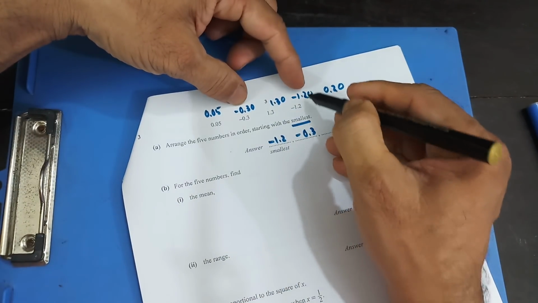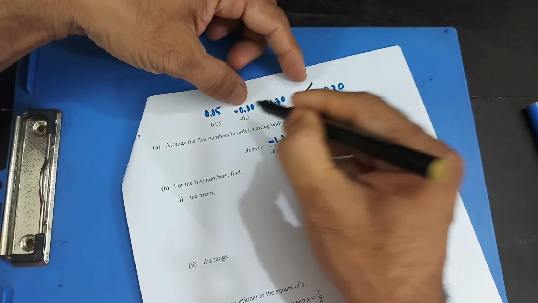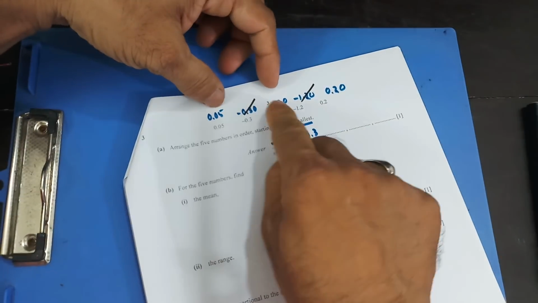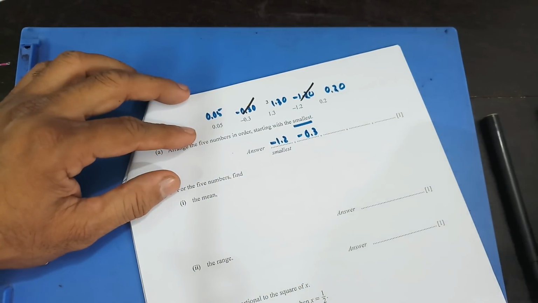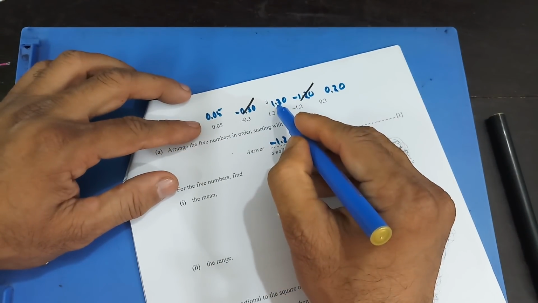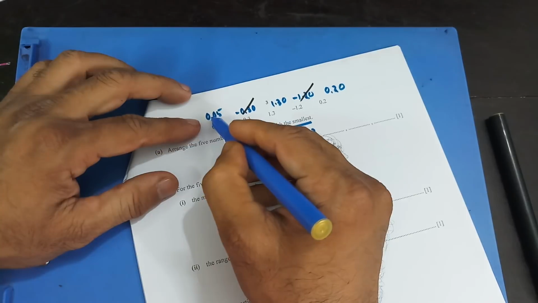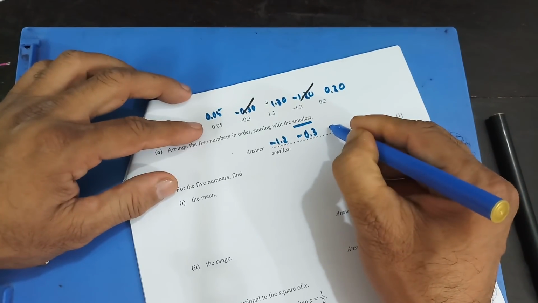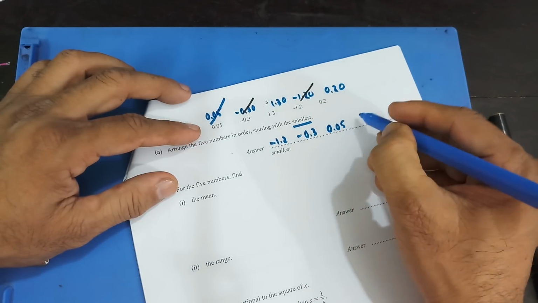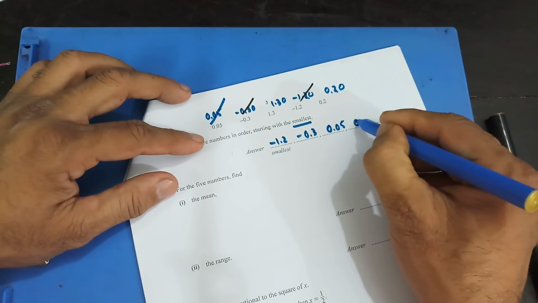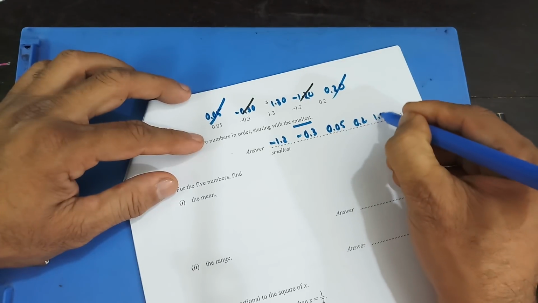My suggestion is when you are done with one number, just cross that out. Now I have 3 positive numbers. Among these 3 positive numbers, which is the smallest? This is 1.3 and this is 0.2, this is 0.05. So this is the smallest, 0.05. So that's crossed out. Among these two, it's 0.2. So that's done. Then 1.3.